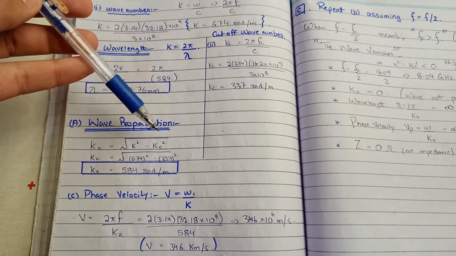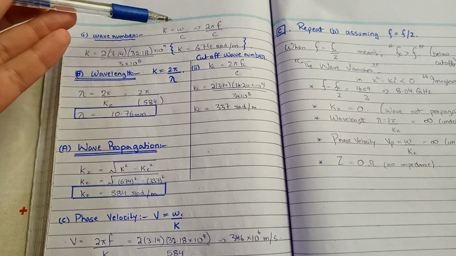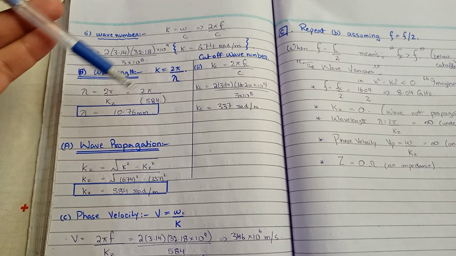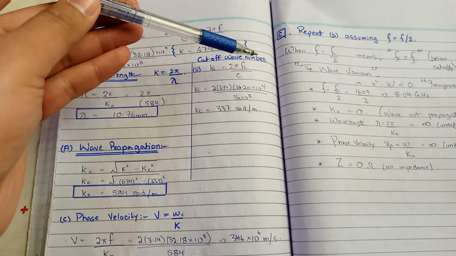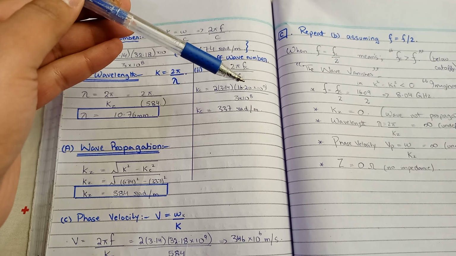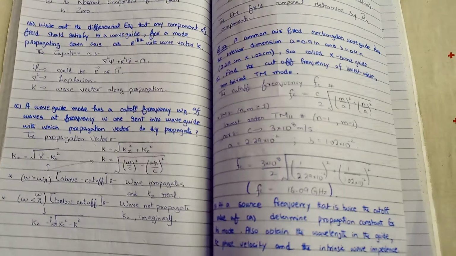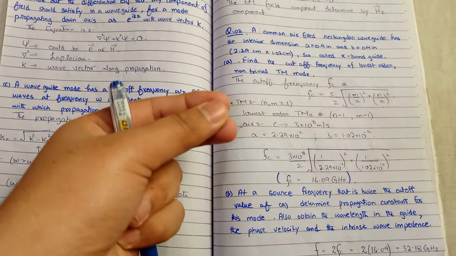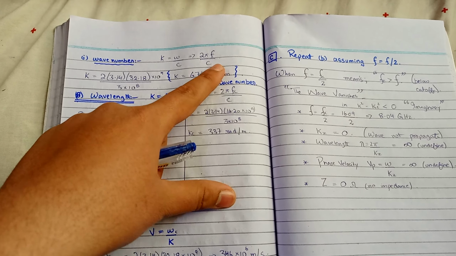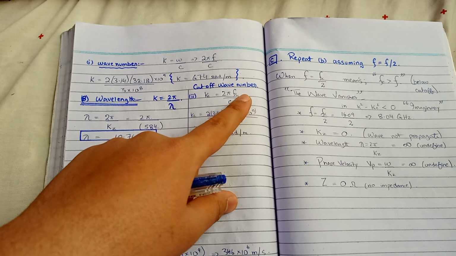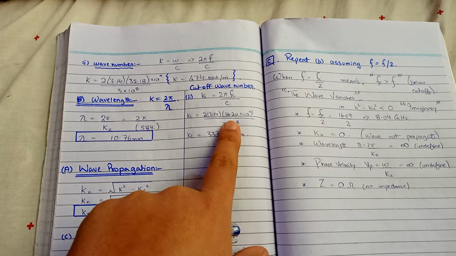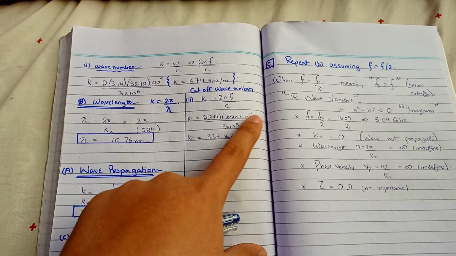Now you need the wave number of the cutoff frequency. The same formula, but because you are finding it now for cutoff, you only have to put in the value of the cutoff frequency. When we solve for the wave vector k, we use f for the incoming frequency, but when we solve for the wave number for the cutoff frequency, we use fc, and the fc value is 16.09 times 10 to the power 9 hertz.